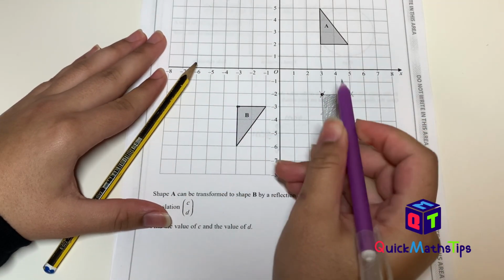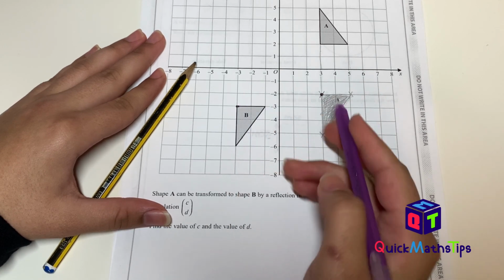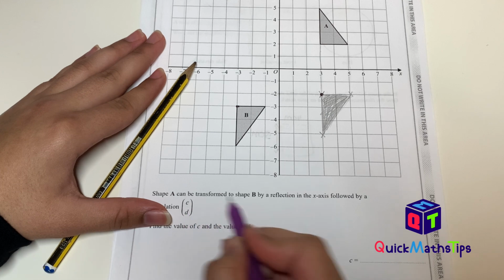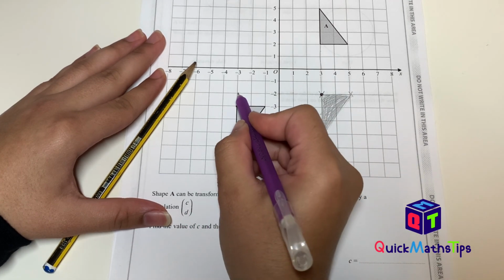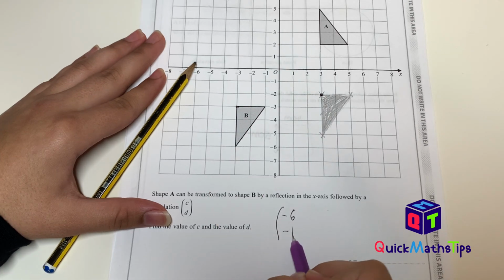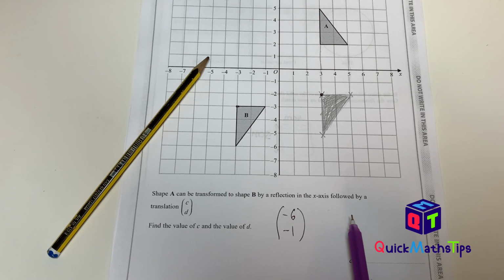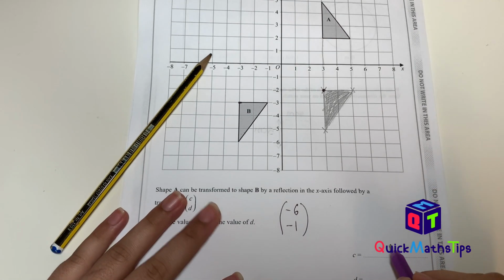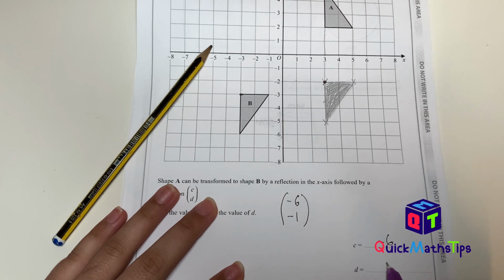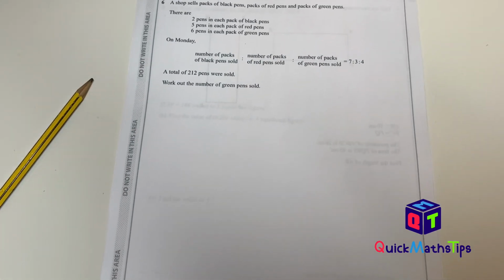From this point to this point, it's moved 1, 2, 3, 4, 5, 6 places to the left. In a vector, the top is right or left, and if it is left, it's going to be negative, so it's going to be -6, and then it's moved 1 down, so it's going to be -1. So the top number is right or left, positive is right, negative is left, and the bottom number is up or down, positive is up, negative is down. So the value of C is going to be -6, and the value of D is going to be -1 for this question. Okay, all right, let's carry on.